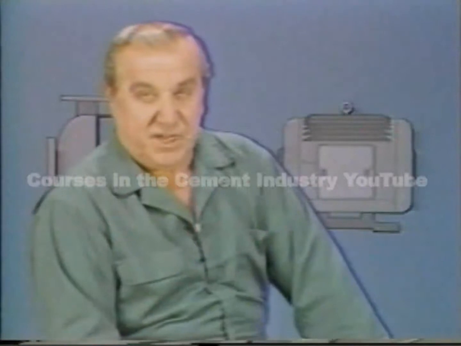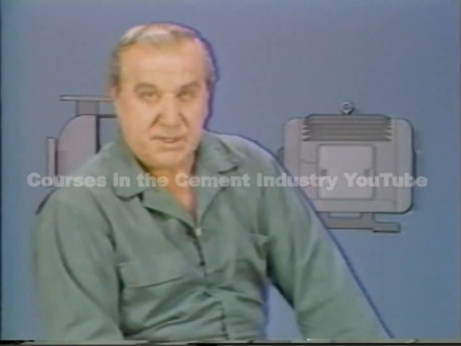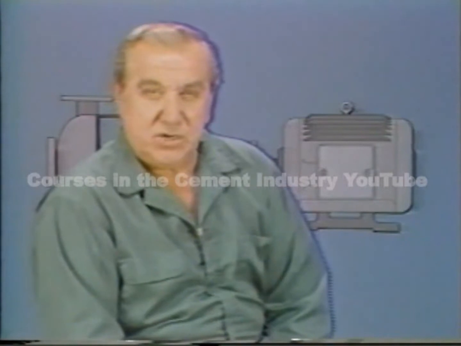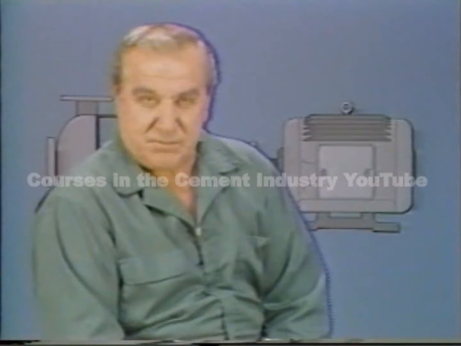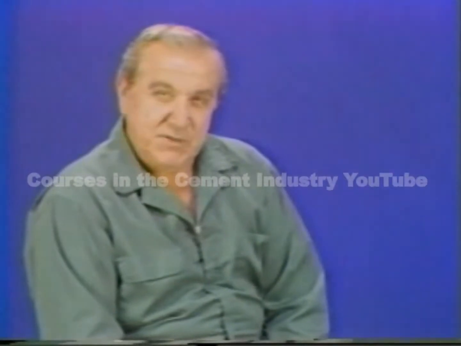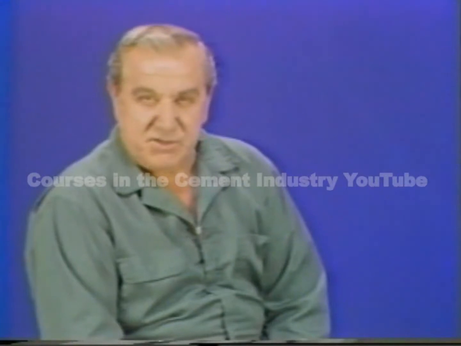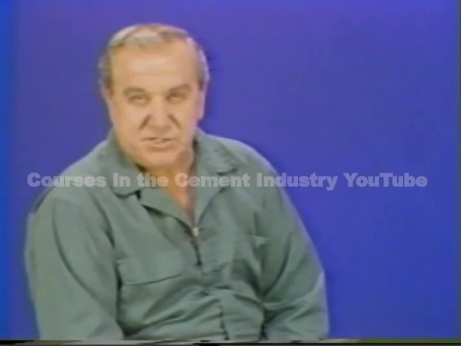We've identified that two types of misalignment exist, angular and parallel. And we also know that these misalignments can occur in two planes, vertical and horizontal. Now, I think the next step is to spend some time discussing the methods you'll use for detecting various misalignment conditions.